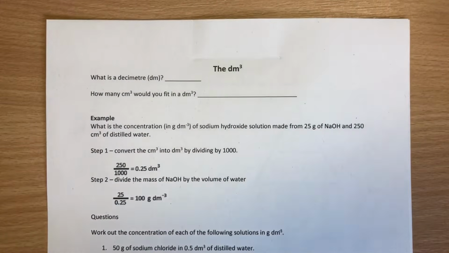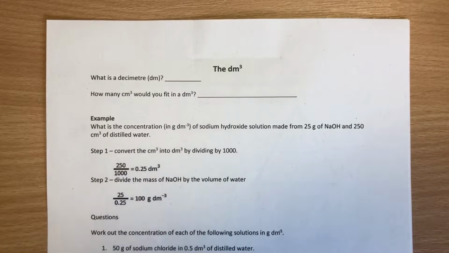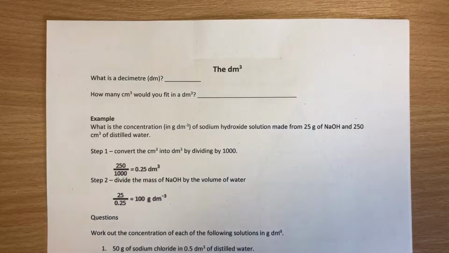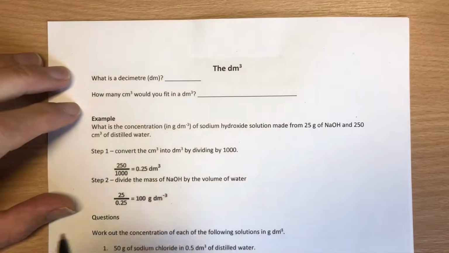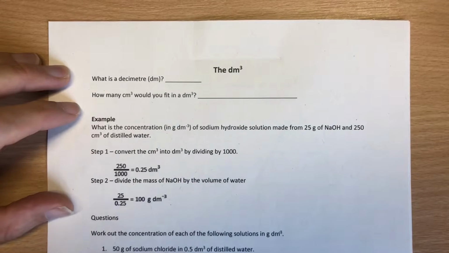So in this video we're going to look at calculating the concentration of solutions in the unit grams per decimeter cubed. Now this is where the problems start with calculations like this, because nobody has heard of this unit, decimeter cubed. So let's start with that. To start with, decimeter is a unit of length. A centimetre is 1/100th of a metre, whereas a decimeter is 1/10th of a metre.